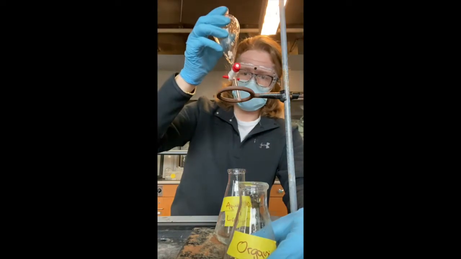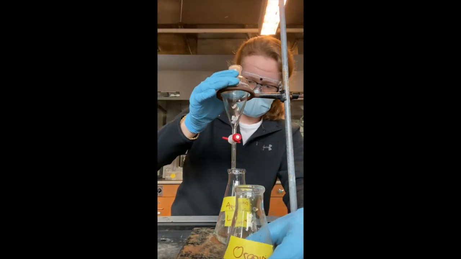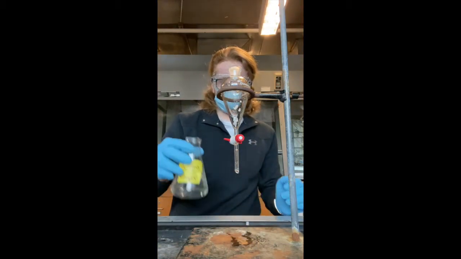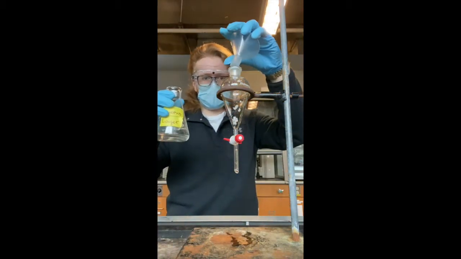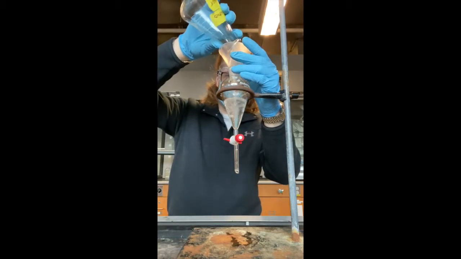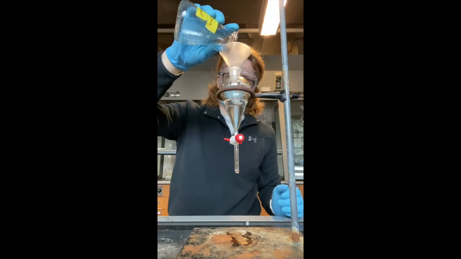Once finished, you will want to place the separatory funnel back into the ring clamp on the ring stand. After ensuring that the stopcock is closed, you will want to place the funnel into the top opening of the separatory funnel and pour the aqueous layer back into the separatory funnel to continue with the extraction process.